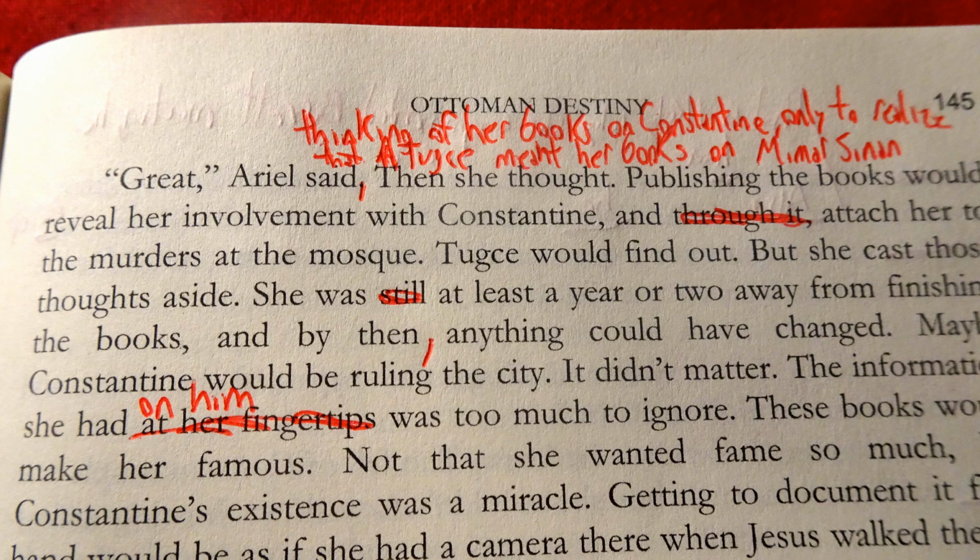When Tugchi is talking about her book on this guy, I don't know how to pronounce it, Maimarsinen? I don't know. He was the architect of the Ottoman Empire. Anyway, so I decided to add that line there. "Great," Ariel said, thinking of her books on Constantine, only to realize that Tugchi meant her books on Maimarsinen.